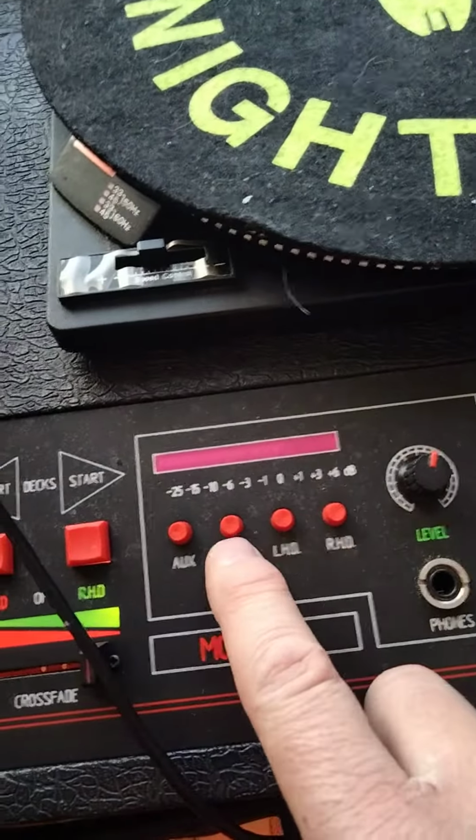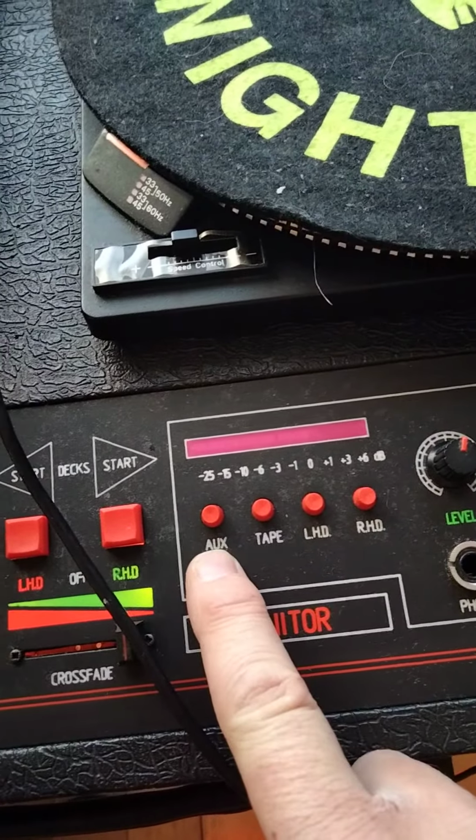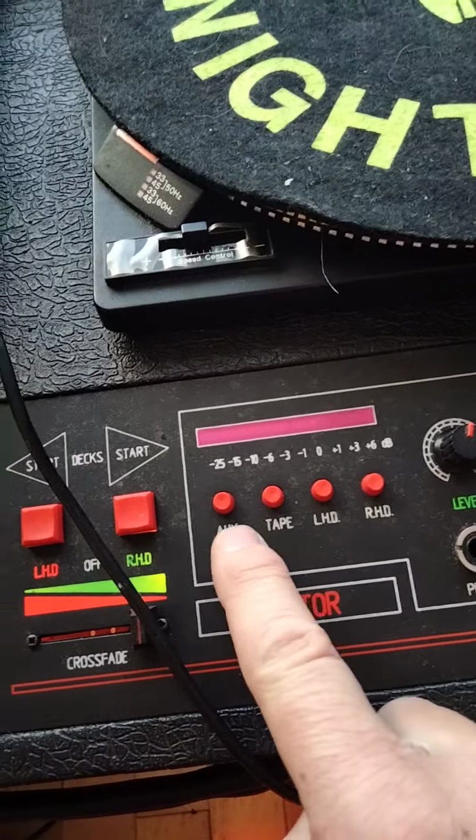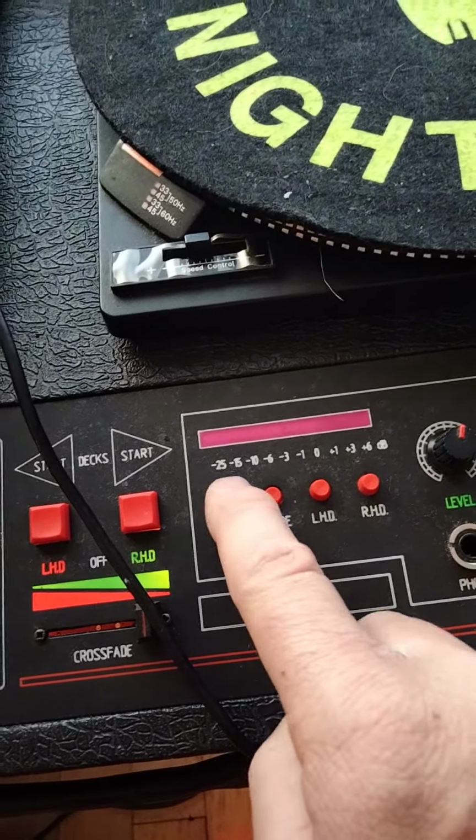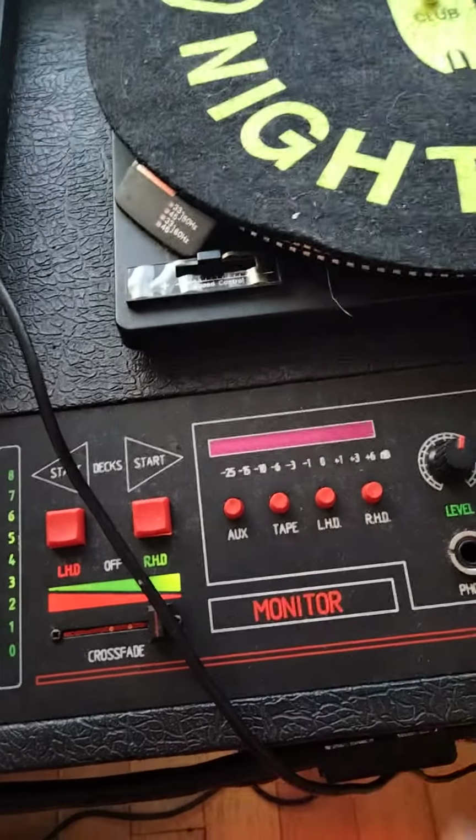Either of those will work just the same. The only difference is when you select the audio source, you have to remember which your CD or your computer is connected to, and just select those to enable the output through to the speakers.